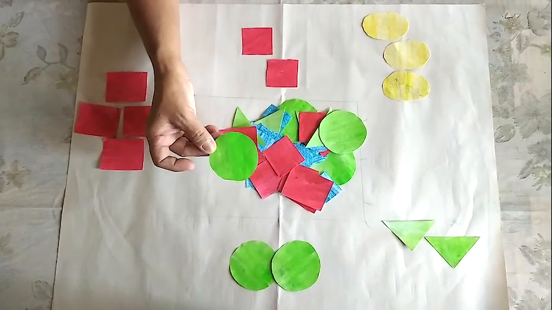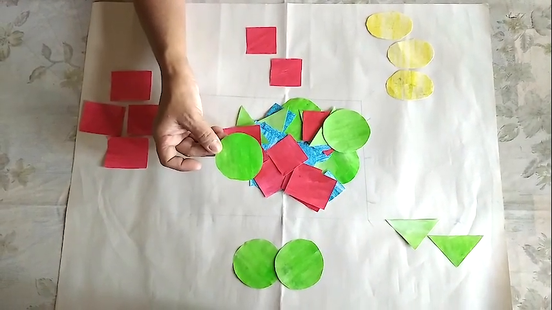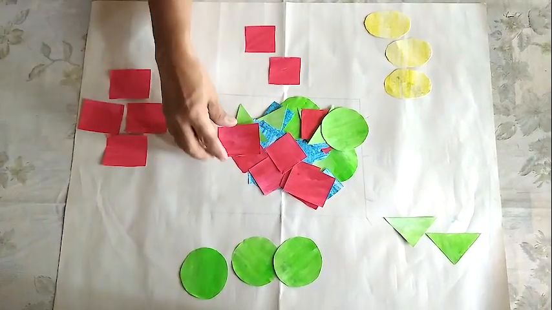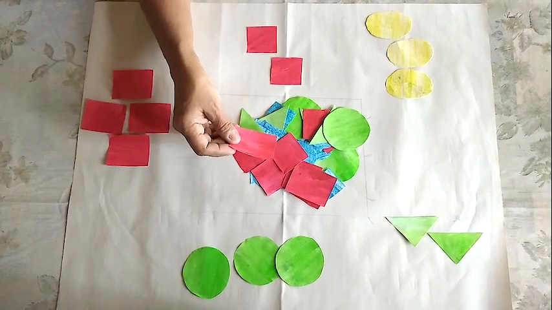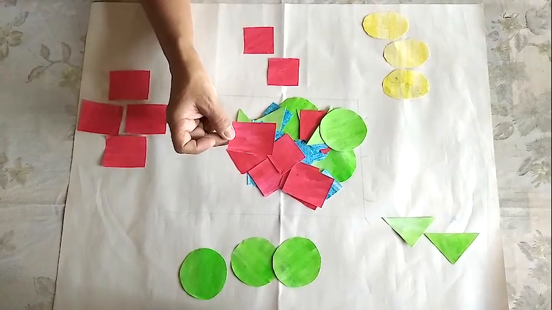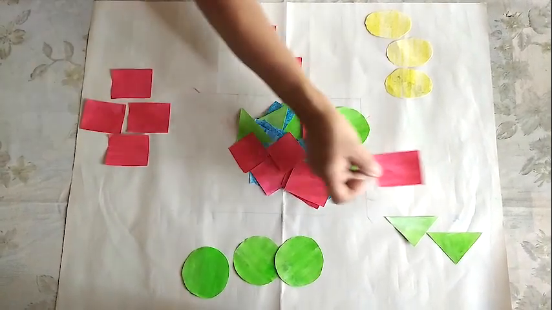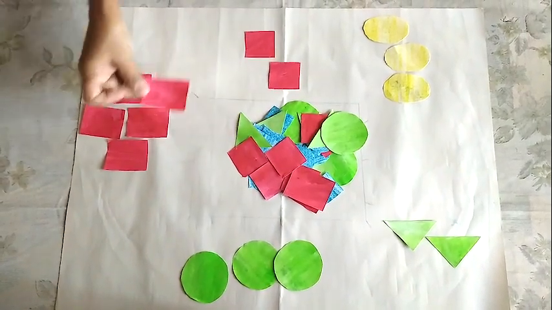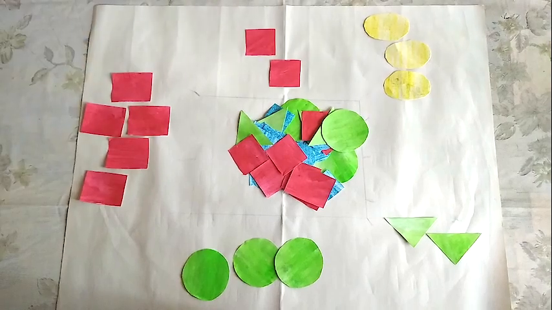Now we see, what about this one? Is this a triangle? No. Is this a circle? Yes, this is a circle, right? What about this one? This is a rectangle. This is not a triangle. This is not a square. This is a rectangle. We'll put it here, right?